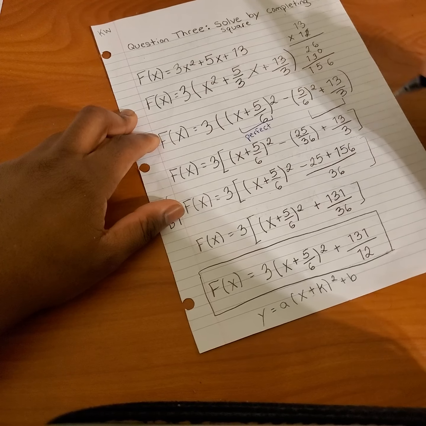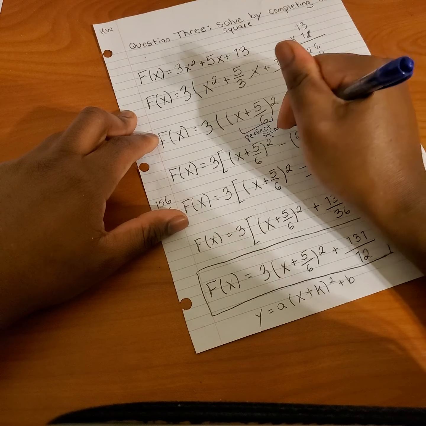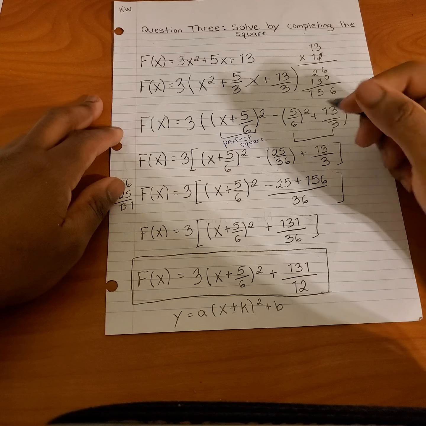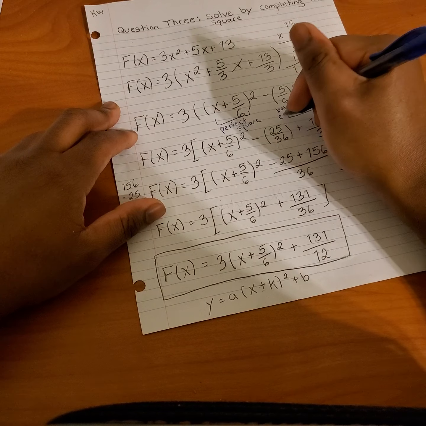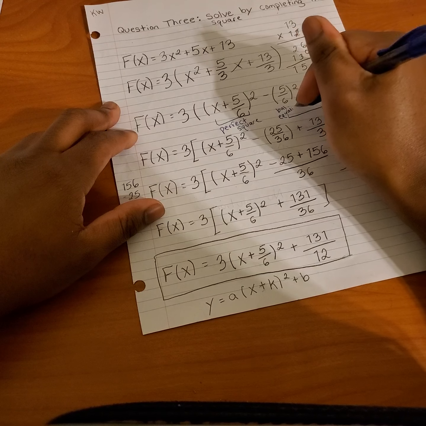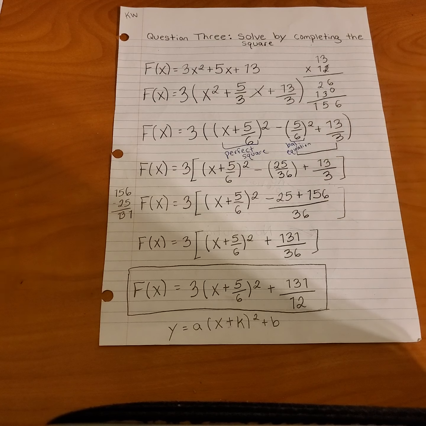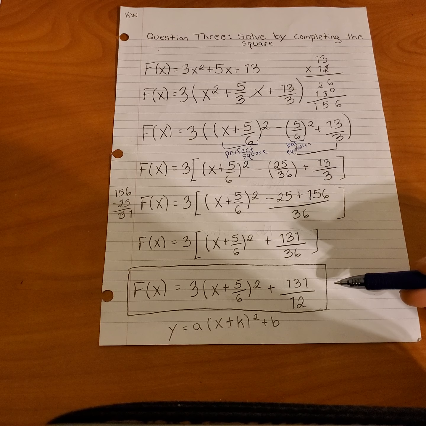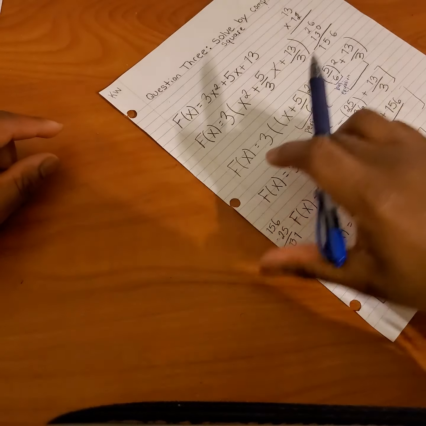But because the positive 5 over 6 squared wasn't there before, we have to subtract it off, which is what you see here. This balances the equation. And then we just simplify that down to get this expression, which is actually the equation of a parabola.